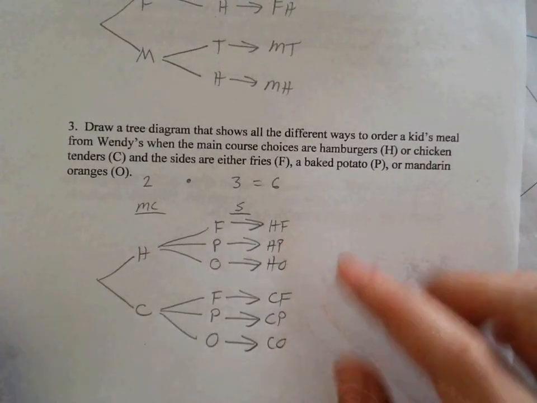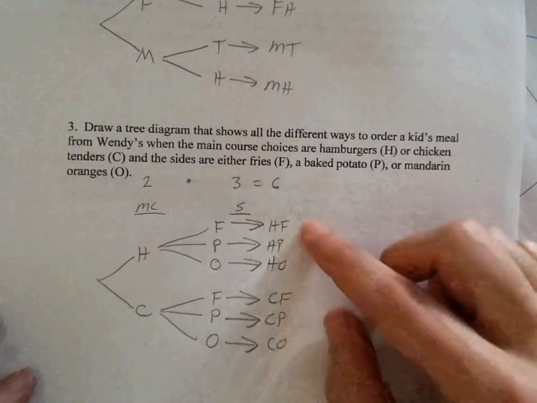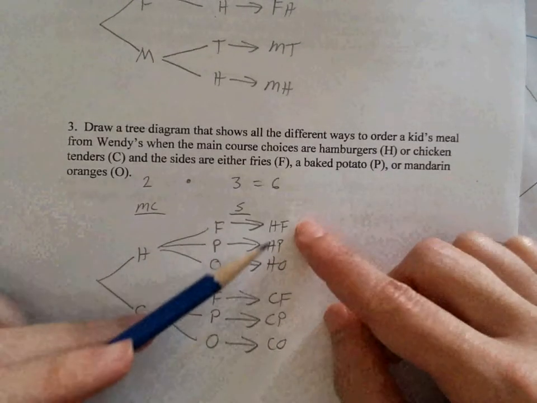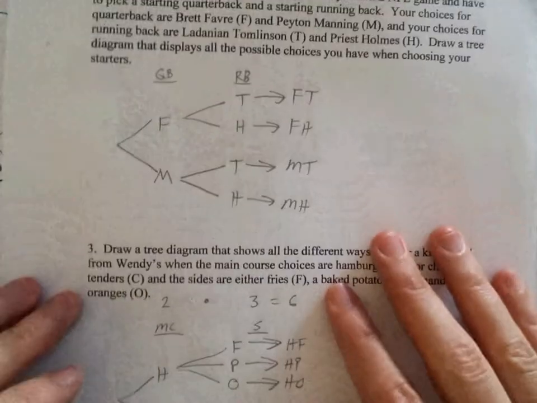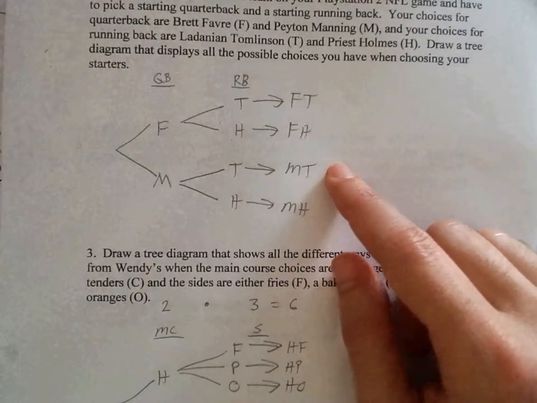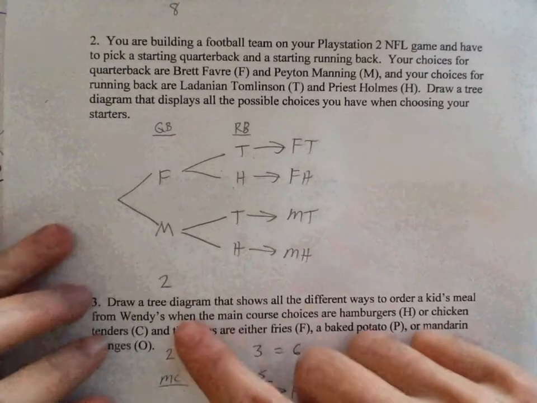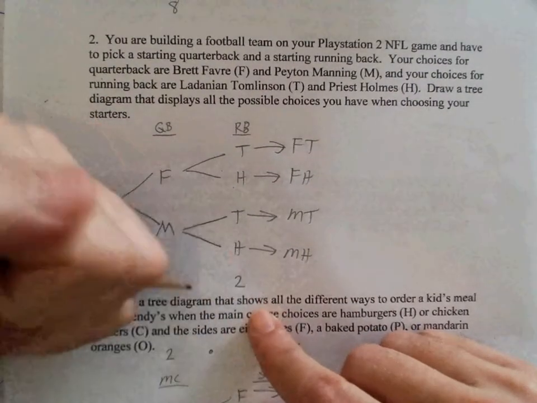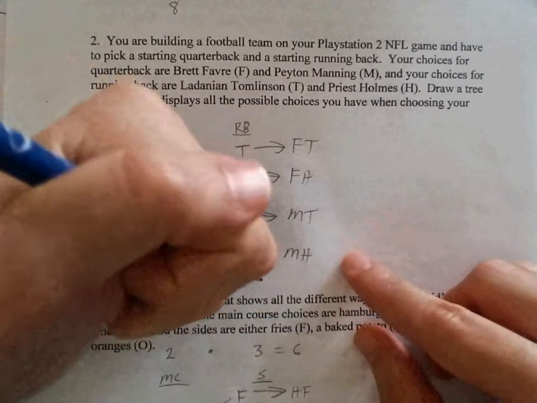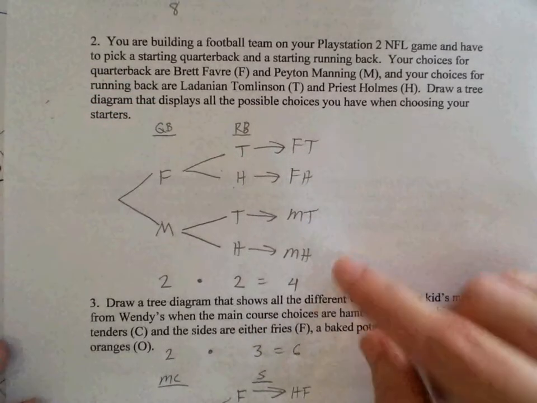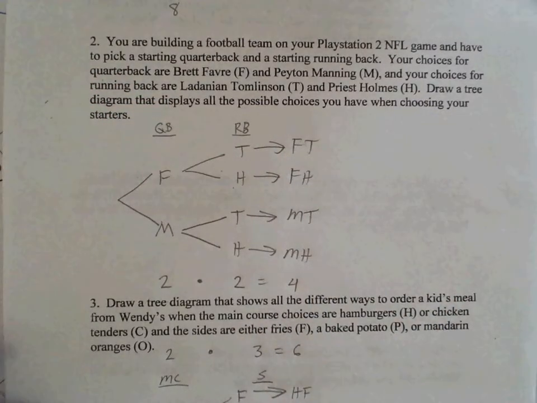Now it doesn't show you what the outcomes are if you do this shortcut. It only shows you, hey, you got 6 possible choices. So if you do the tree diagram, you get the advantage of actually seeing what the outcomes are. Same thing up here for our quarterback and running back situations. Here I could have 2 possible choices for my quarterback, 2 for my running back. You could multiply that and see you have 4 possible outcomes. So that's your shortcut you could do with drawing tree diagrams. Rather than having to draw them, if they just ask you for how many outcomes, use that shortcut multiplication.